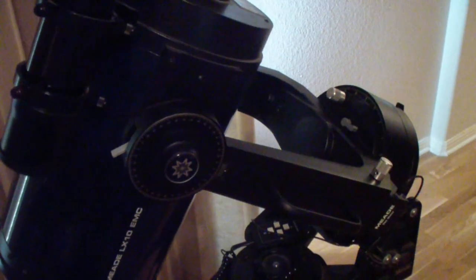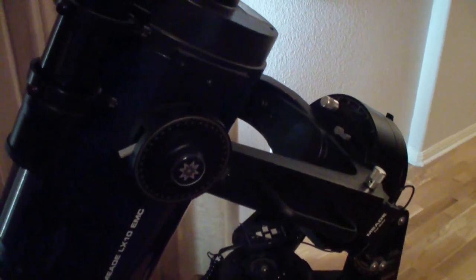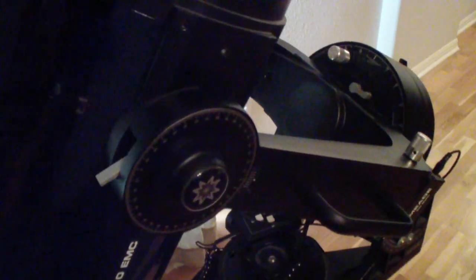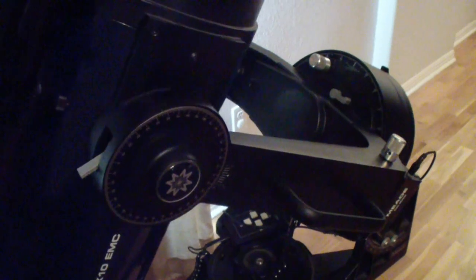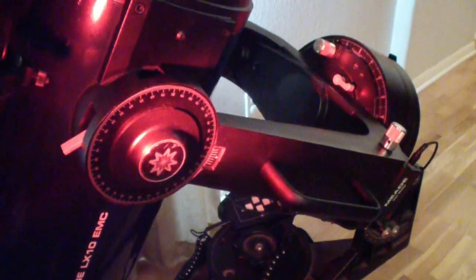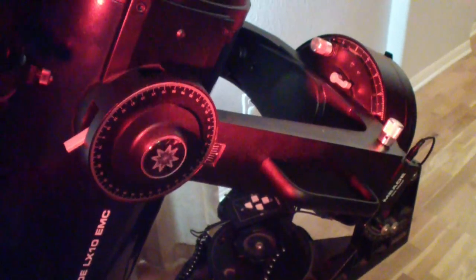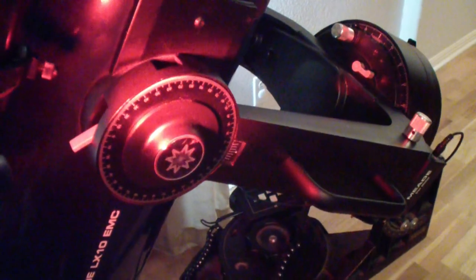On a telescope without a go-to system, there is a method for finding your spot in the sky, and it's called setting circles. Here is a setting circle, and by the way, I'm using a red flashlight here because that's what you should use at night when you're doing this.